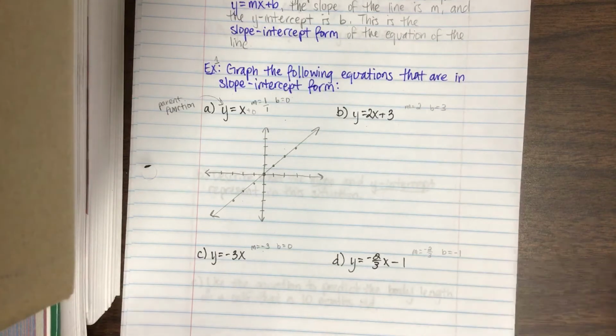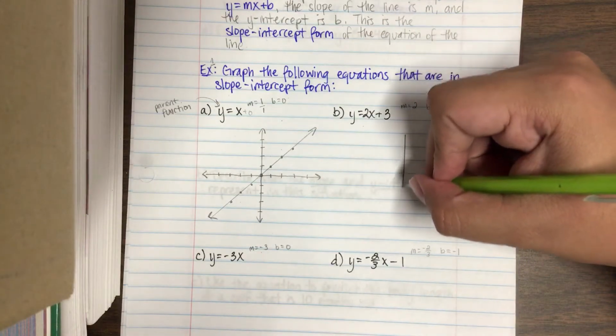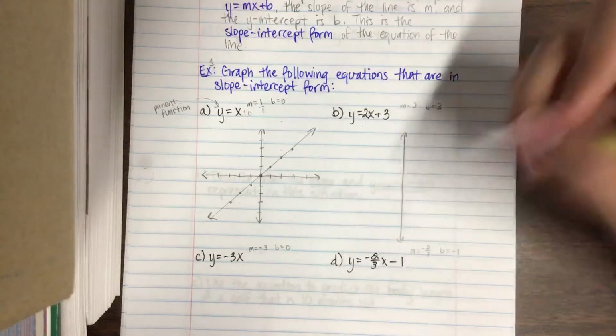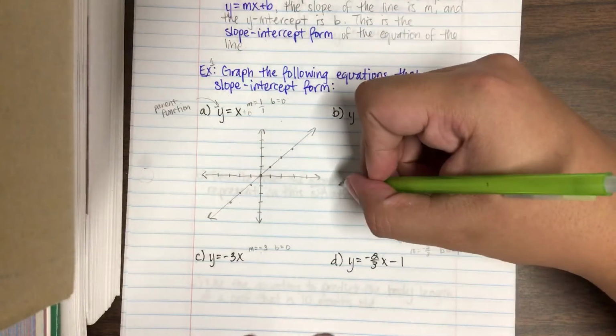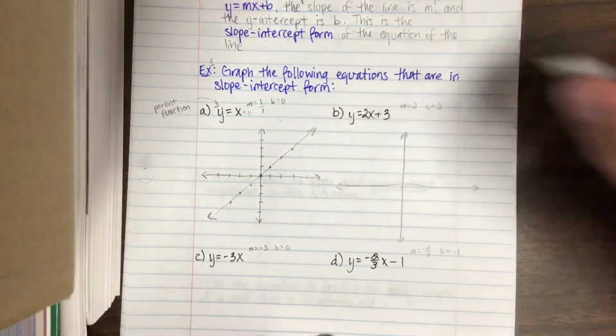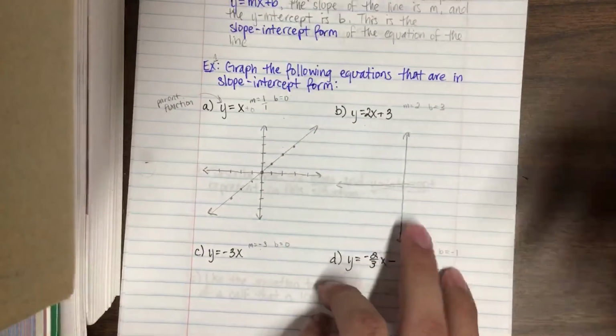Let's do the rest of these. Here's our next one. Make it 1 bigger, just to give myself more room. Sorry, that's a little hideous.